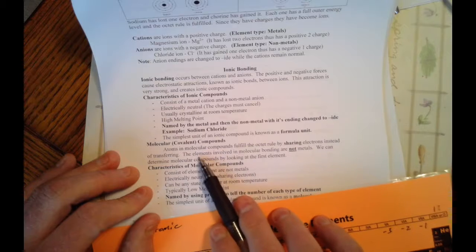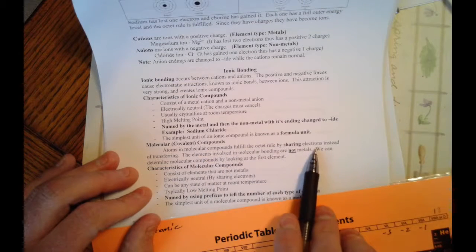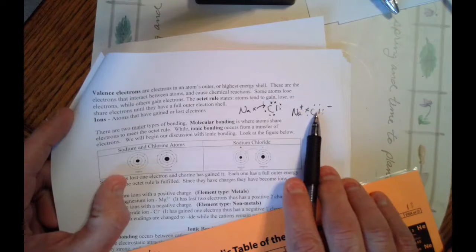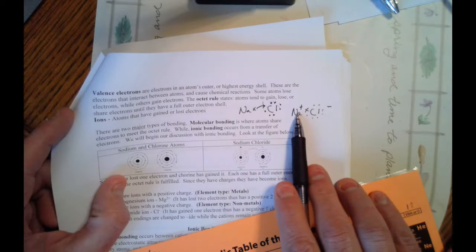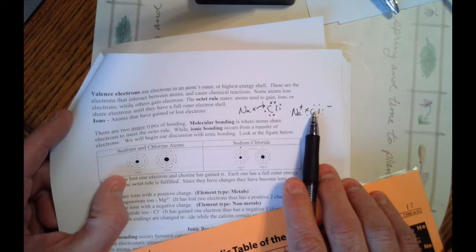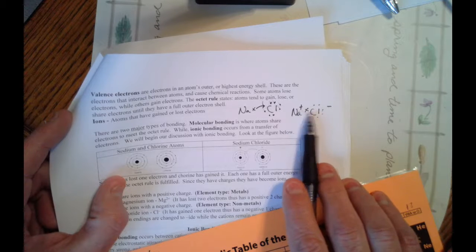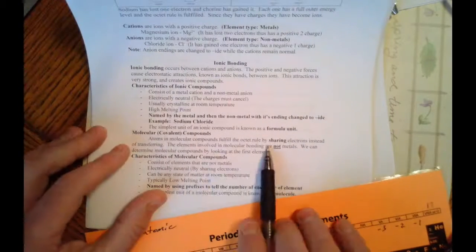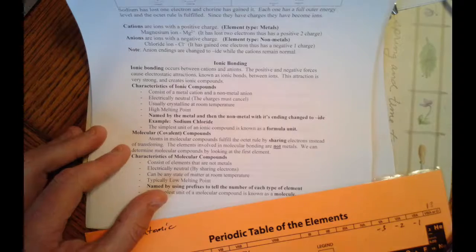Molecular bonding is when the atoms share electrons. This is not sharing. The chlorine came in with its huge electronegativity, and the ionization energy of the sodium being low, it plucked, boom, attracted that electron from the sodium to the chlorine. Whenever you have molecular bonding, there's a sharing involved.